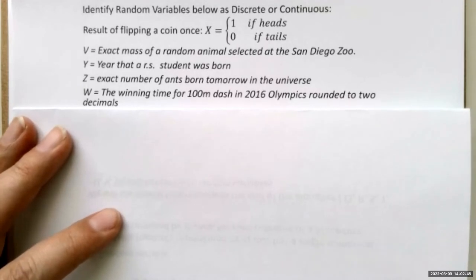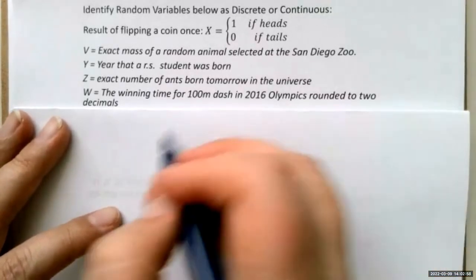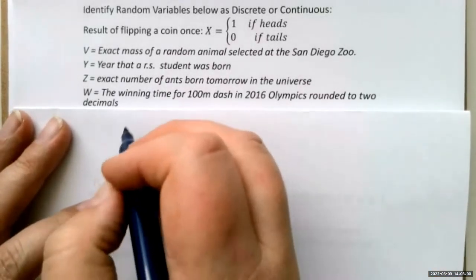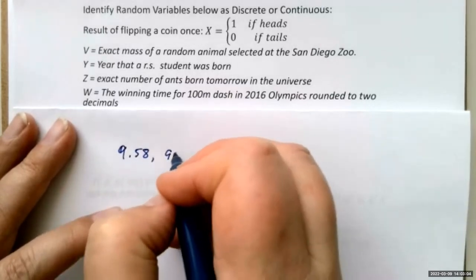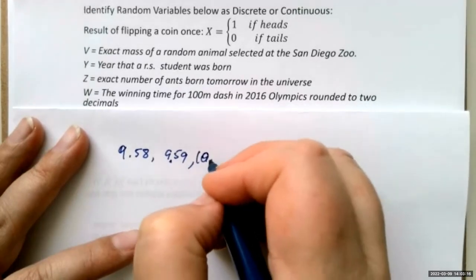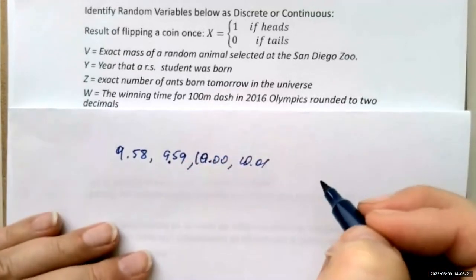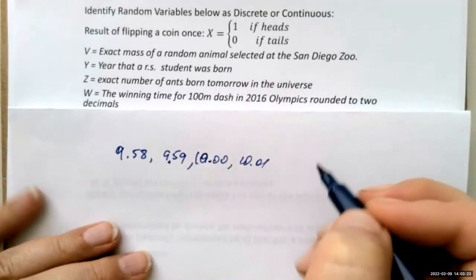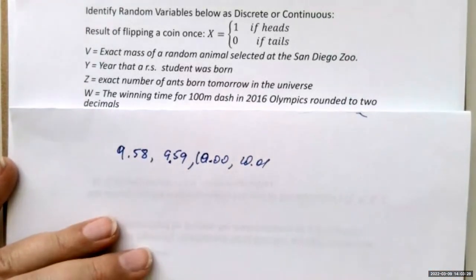And the answer is variable W here is a discrete value because we can have values such as 9.58, 9.59, 10.00, 10.01, and so forth. So we can list a number of values and they're rounded to 2 decimal places.